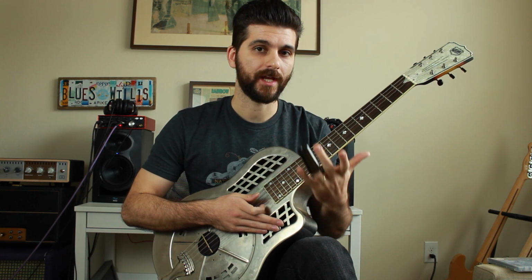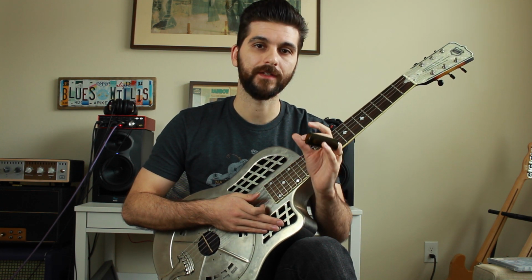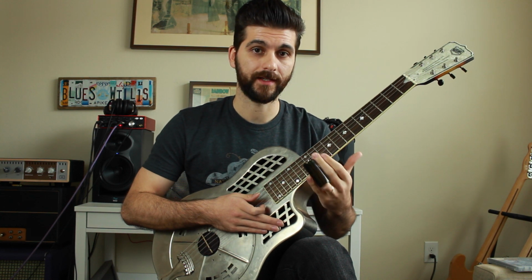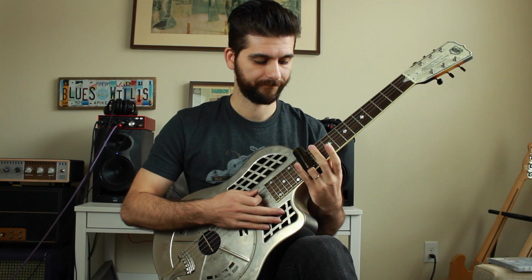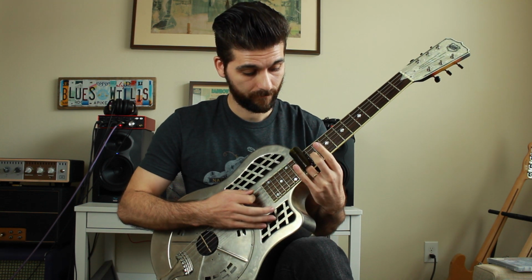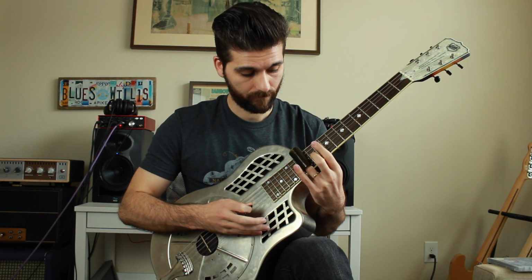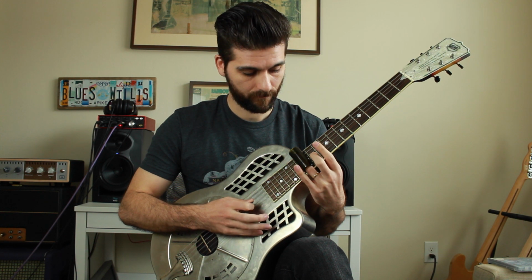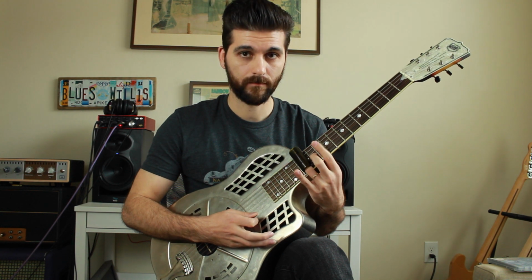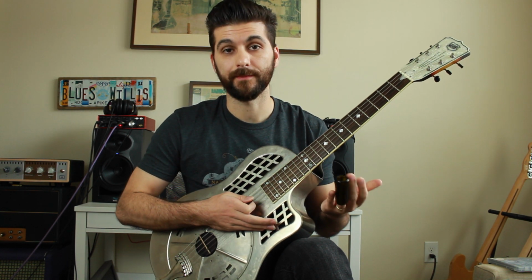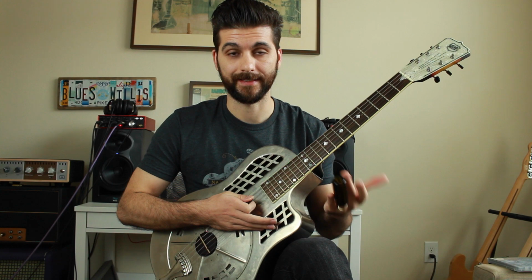But you have to be gentle with your slide to give enough room for that string to ring between the slide and the fret wire. Of course, keep an eye out for the clean intonation.